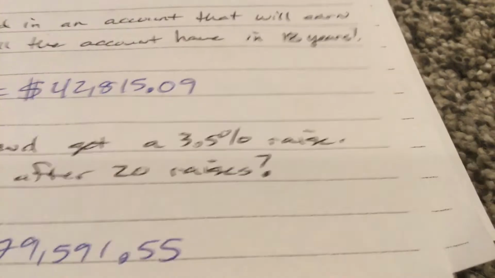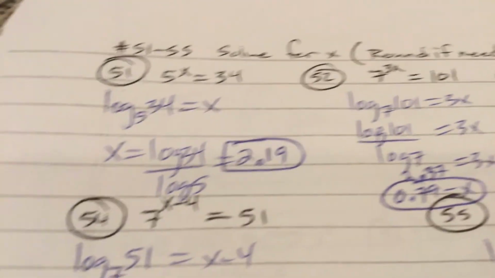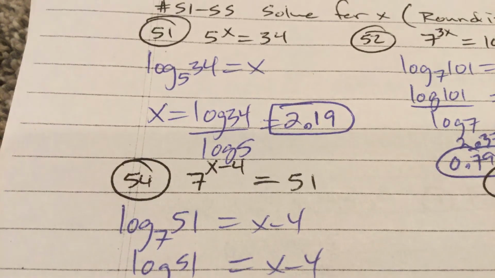And I believe the last page, yes, last page coming up. Solve for x, round if needed. Here's how I recommend to do this in regular algebra 2. If you have something written in exponential form, write it in logarithmic form.